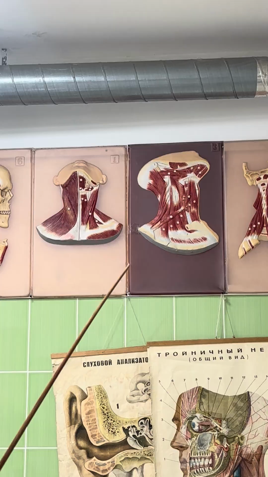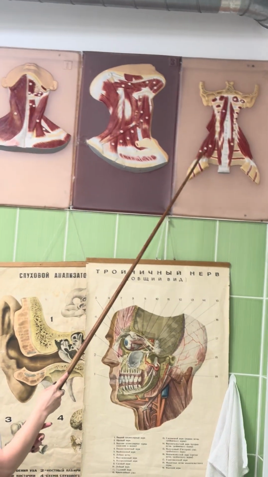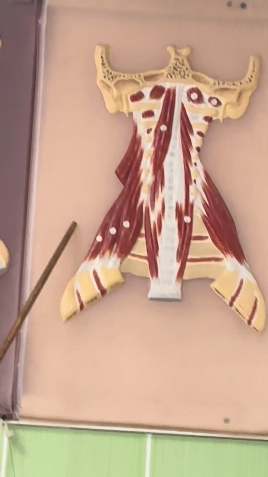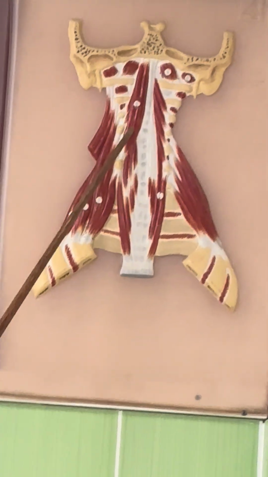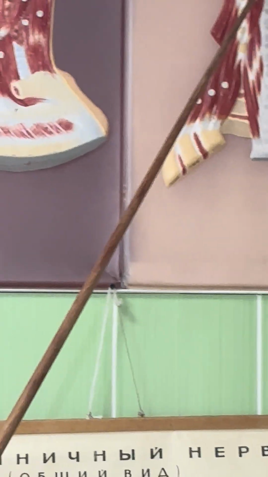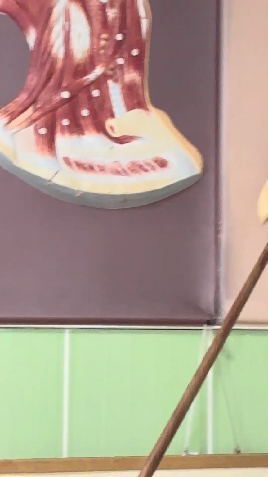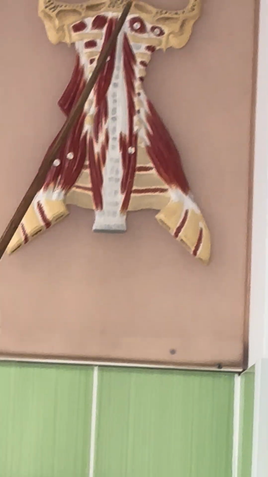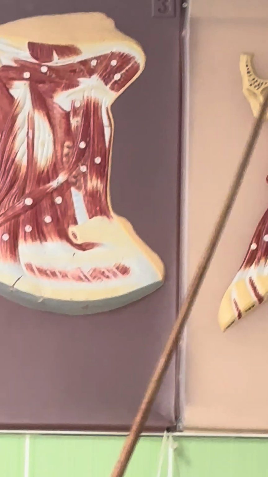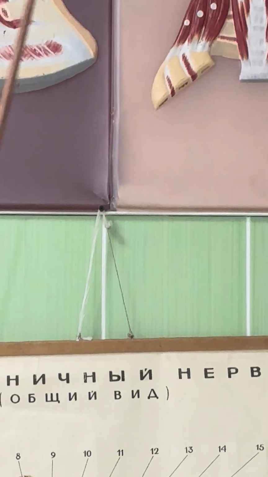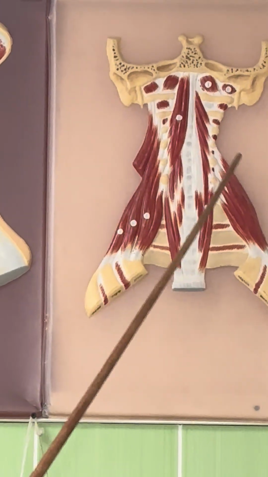And deep: scaleni muscles, musculus scalenus anterior, medius, and posterior. What is this muscle? Musculus longus colli, musculus longus capitis, musculus rectus capitis anterior and musculus rectus capitis lateralis. These are deep muscles, and the motor part of the cervical plexus innervates the deep muscles.